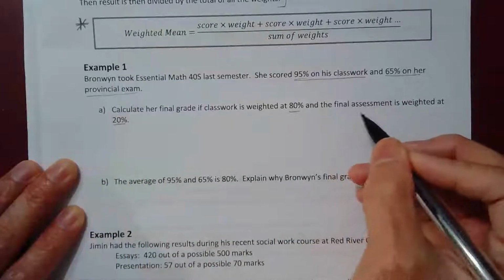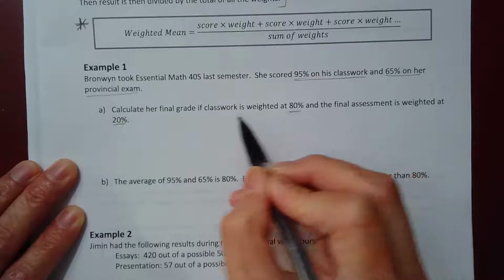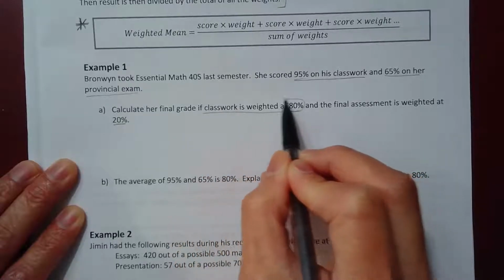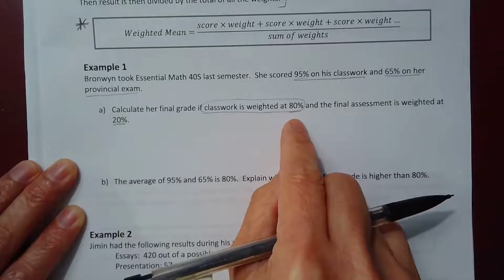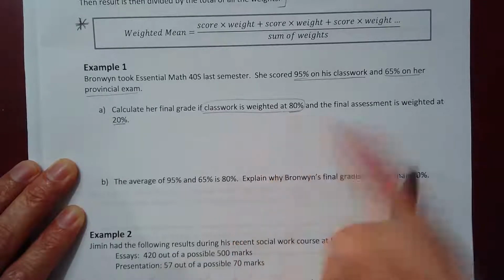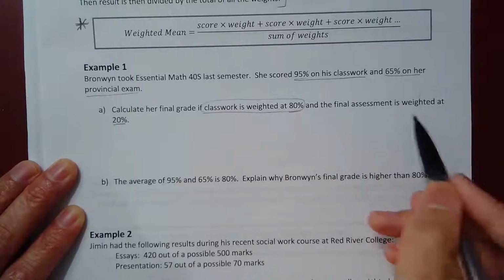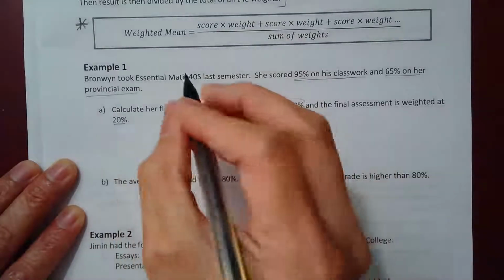Now you can see here that the classwork has a greater importance. It has a bigger weight compared to the provincial exam. I'll write that down.